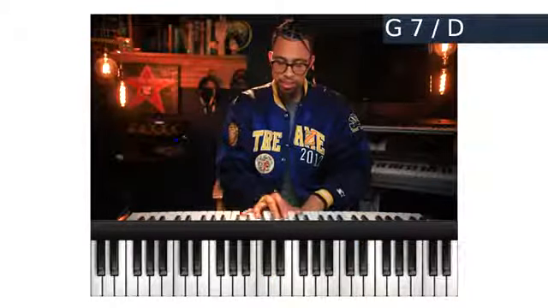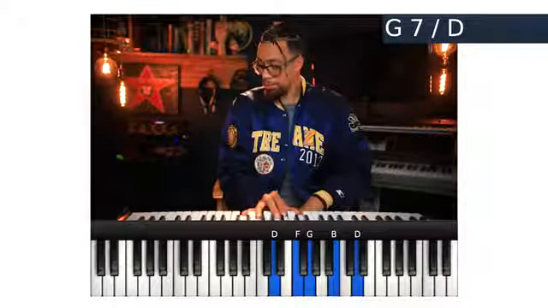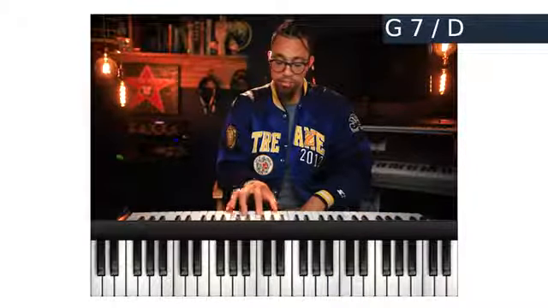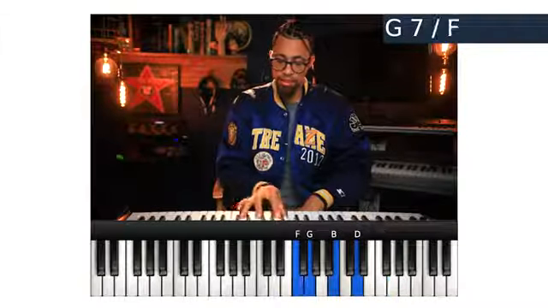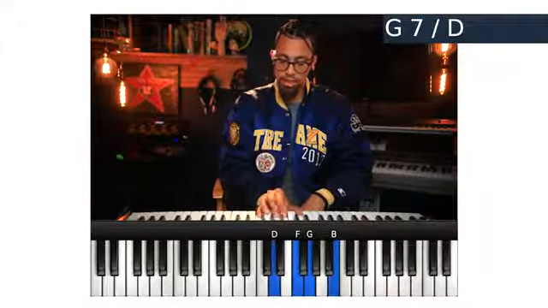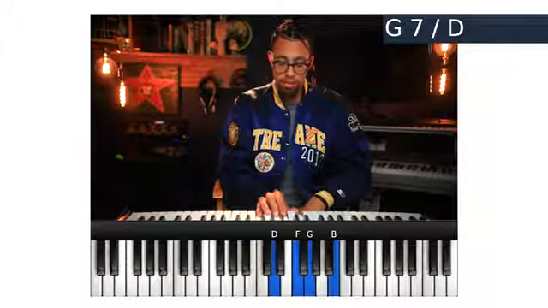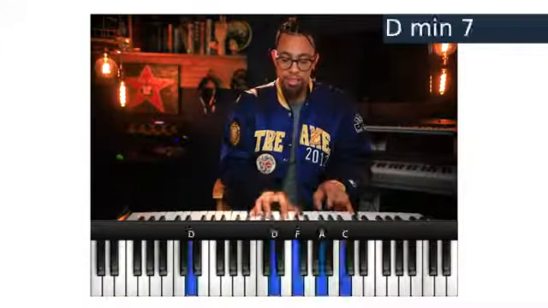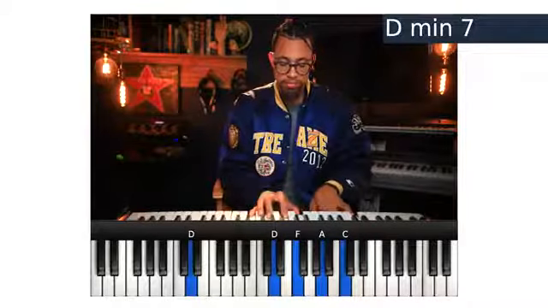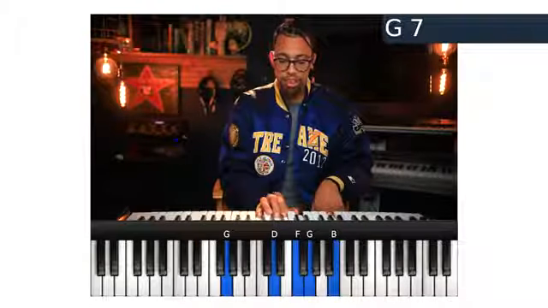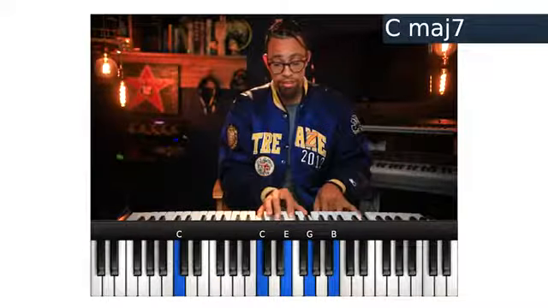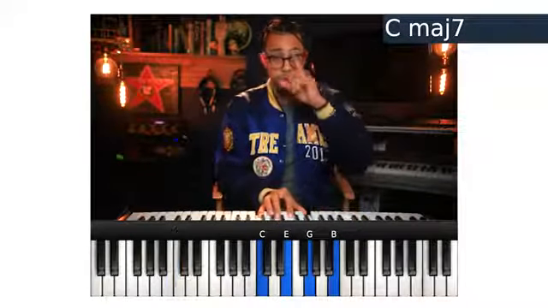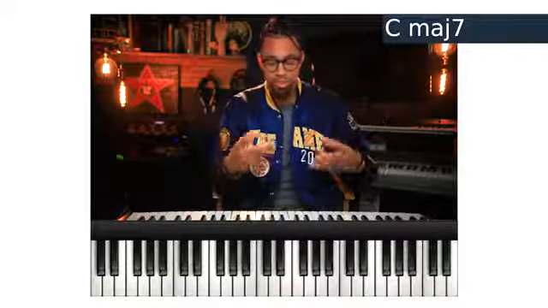I like that. All right, so this is the same G major 7, all right? There it is. I'm just going to invert it down twice. Okay? So, D minor 7, G major 7, different inversion, C major 7, first inversion. And already that sounds so much better. It sounds intentional and it sounds colorful.